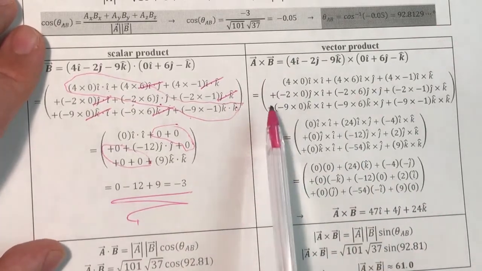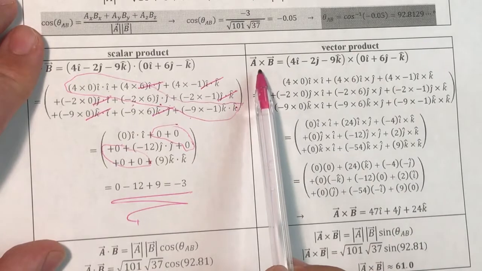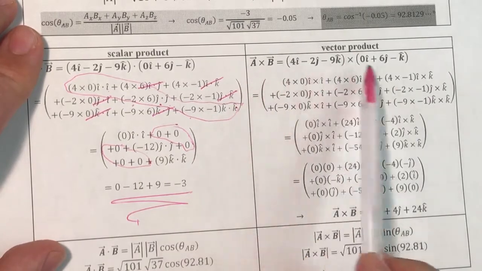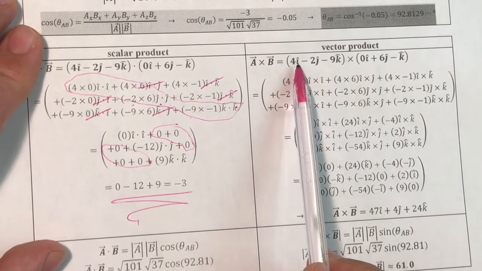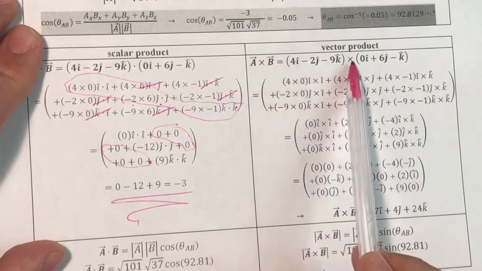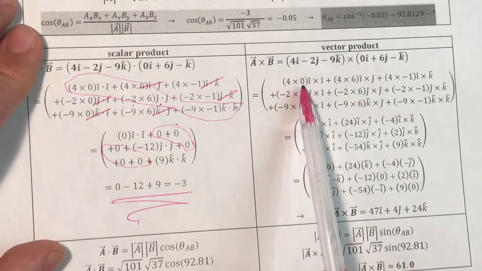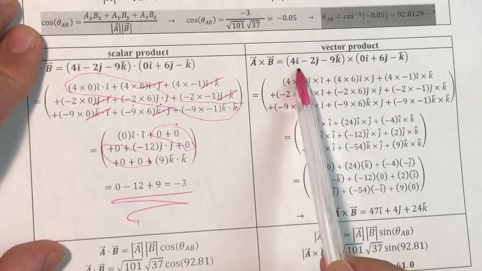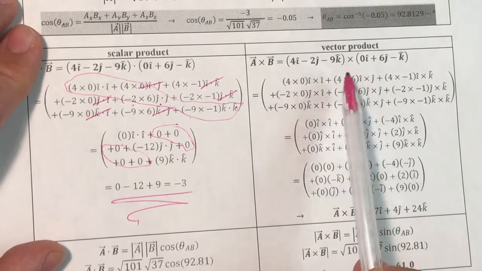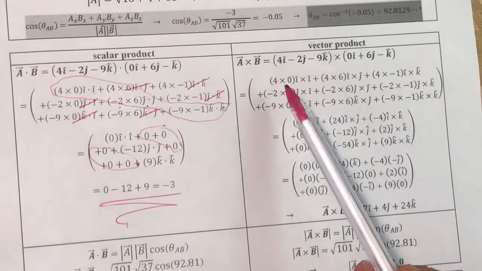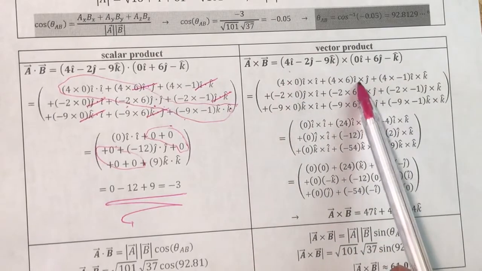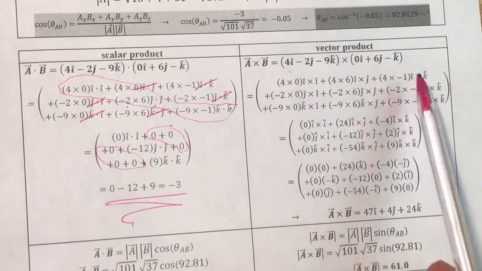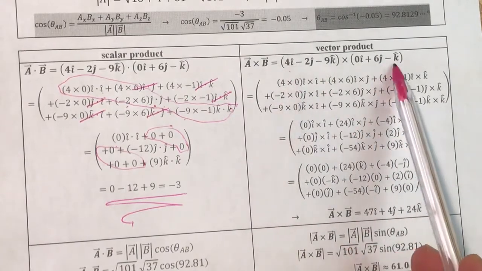Okay, again, we have A cross B, this is the vector A and this is the vector B. We need to multiply 4i cross 0i: 4 multiplied by 0, i cross i. 4 multiplied by 6, i cross j. 4 multiplied by minus 1, i cross k.